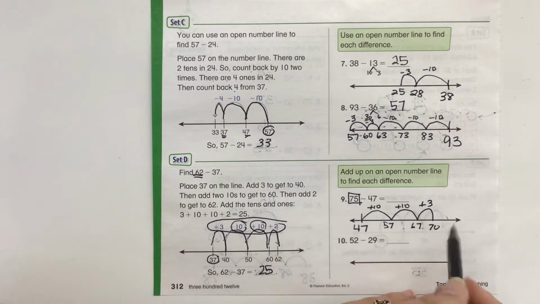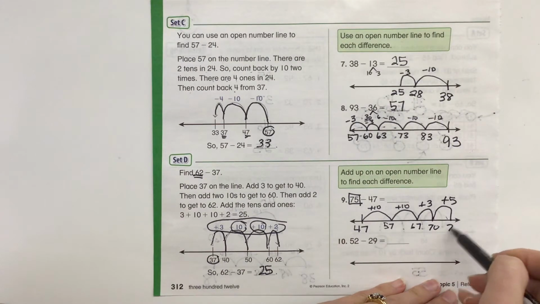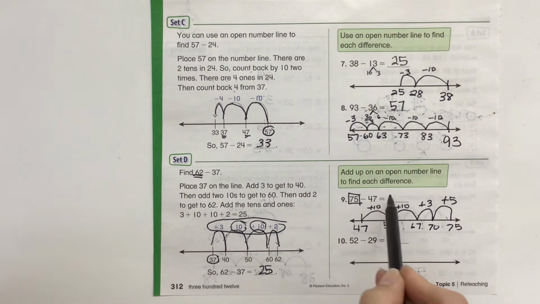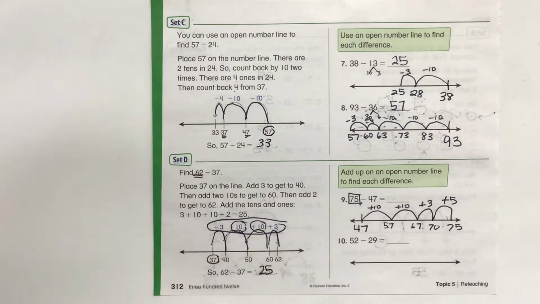And my goal is 75. Well, look how easy this is. 70 plus 5 equals 75. Now, is my answer 75? Nope. Our answer is going to be all the things we added together. So let's take a look at this.